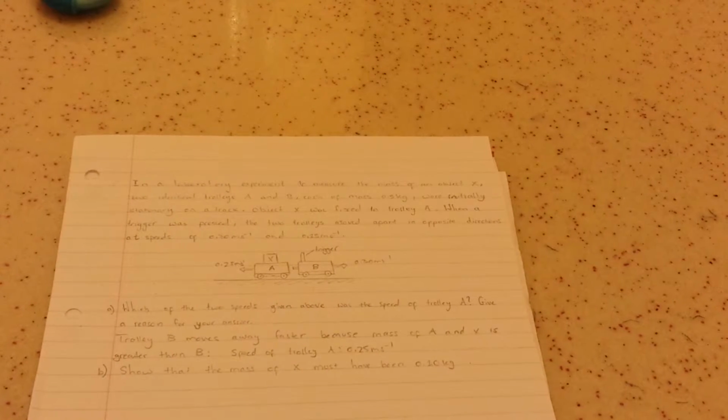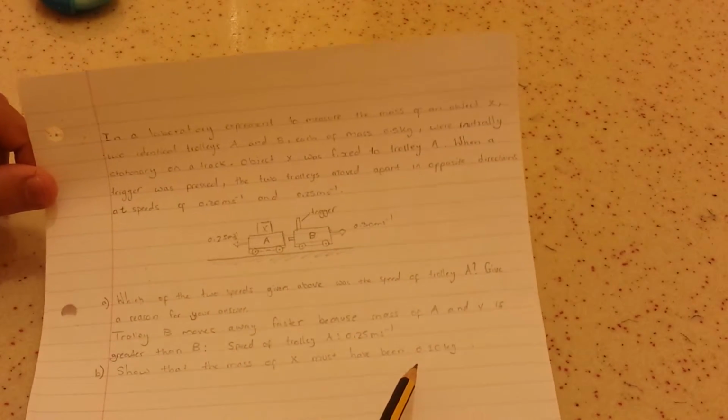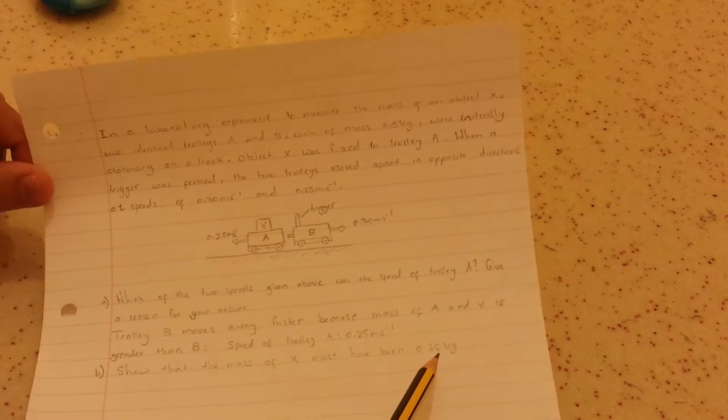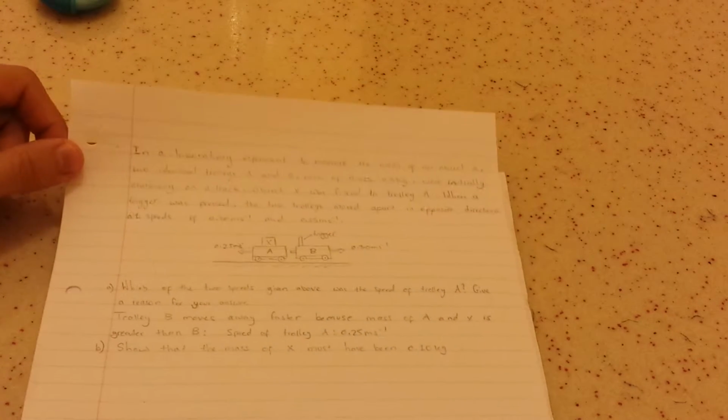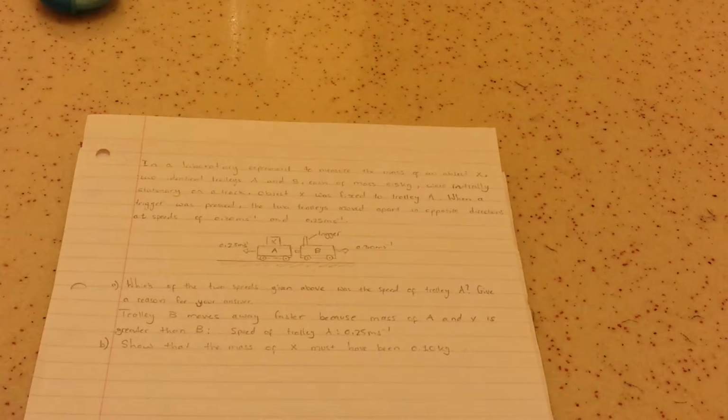Okay. So the second part of the question states that show that the mass of X must have been 0.10 kg. So we need to think about the conservation of momentum, right? Momentum is always conserved, right?